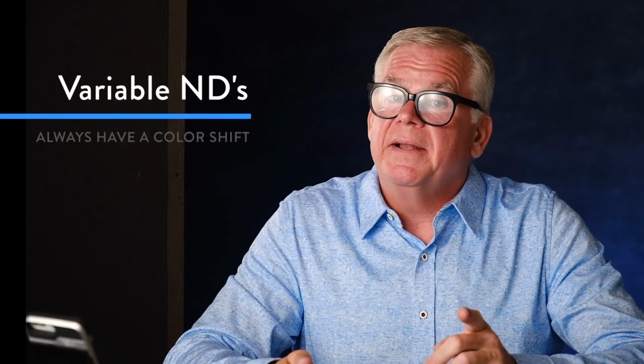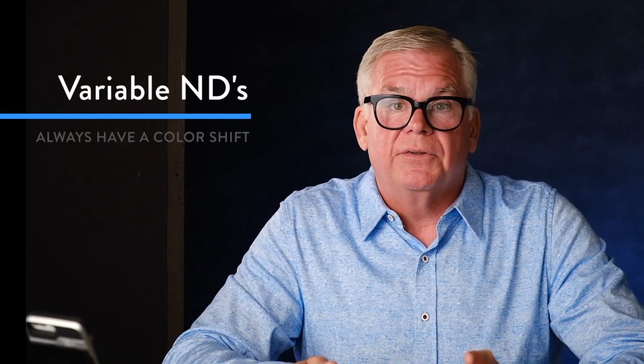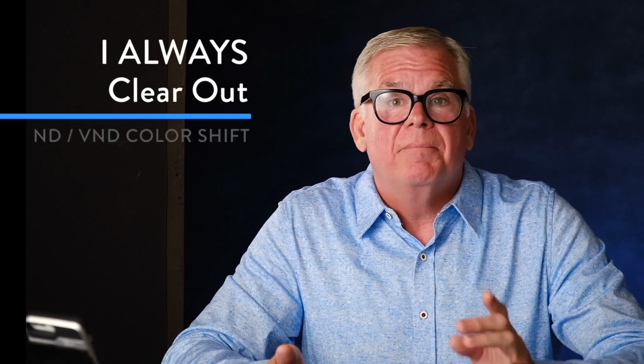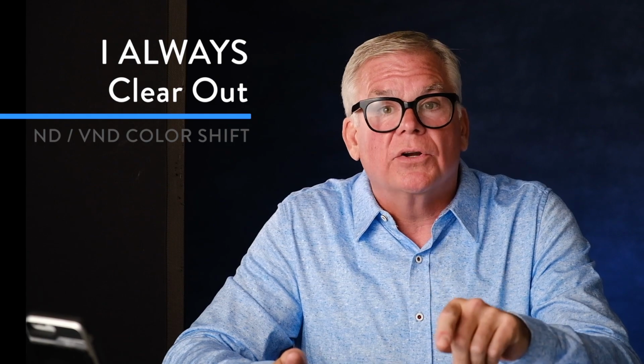And you will also find out that variable neutral density filters always have a color shift. It may be super small, it may be something you have to deal with. Most of the time, I find I'm so picky about color, we're going to have to deal with it. But how do we fix the color shift of an ND filter?